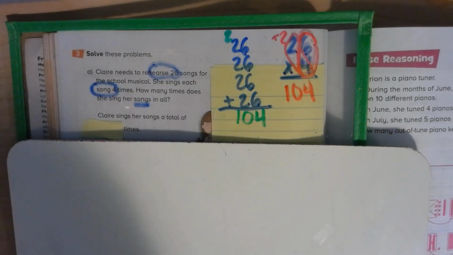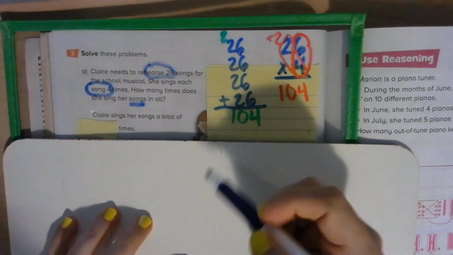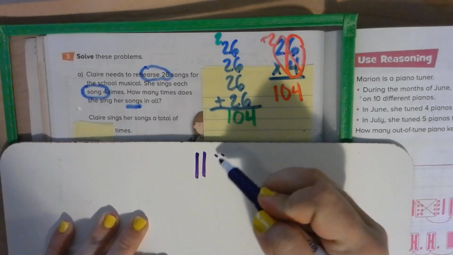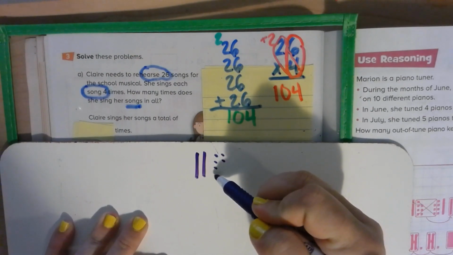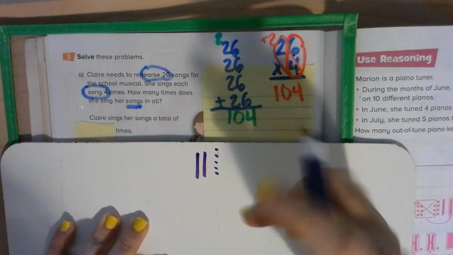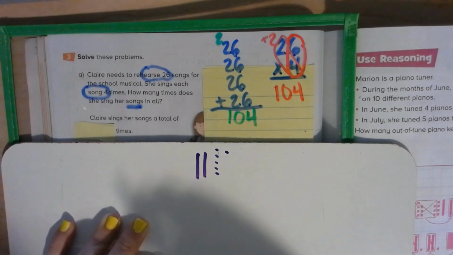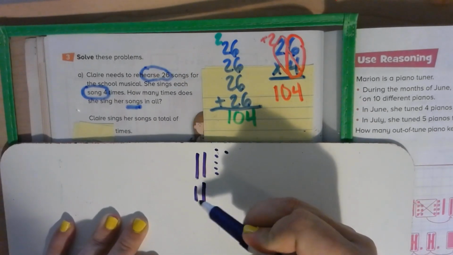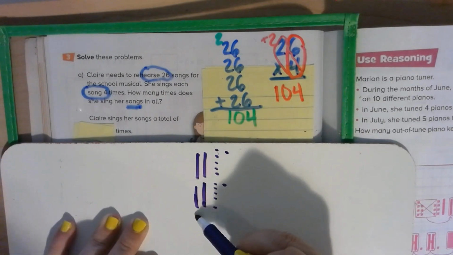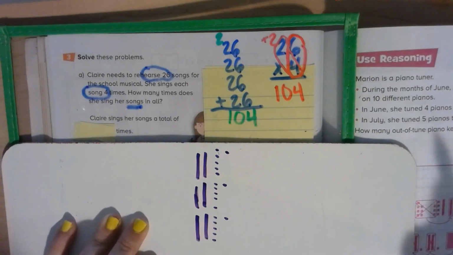If you're the person who likes to draw, because you are an artist, then you can do 20, 1, 2, 3, 4, 5, 6. I didn't follow my rule with doing 5 and then 1, did I? I like doing the 5 and the 1. Okay, so we have to do 20, 1, 2, 3, 4, 5, 6, four times.